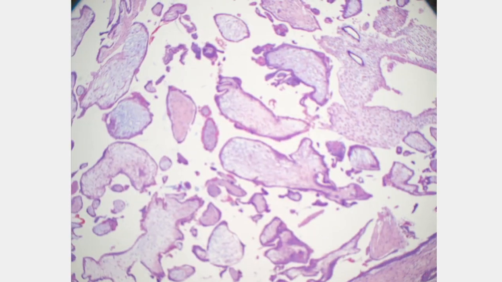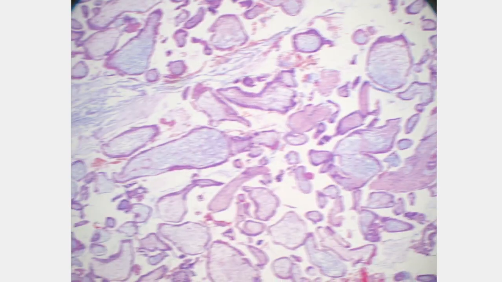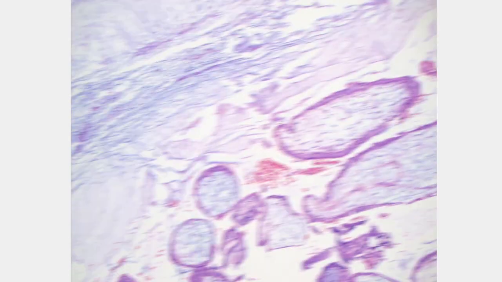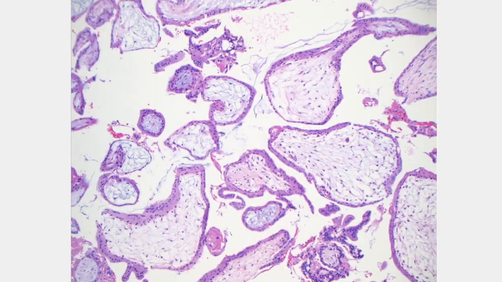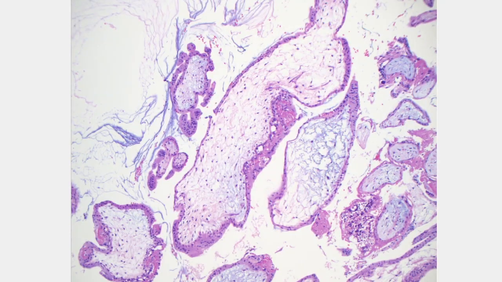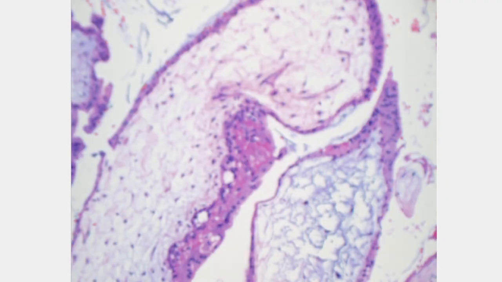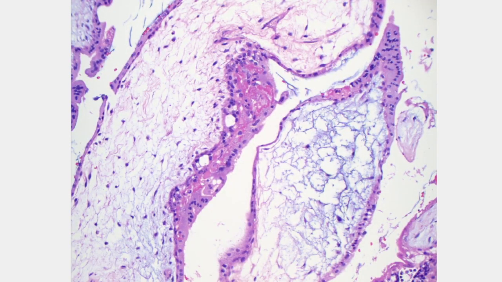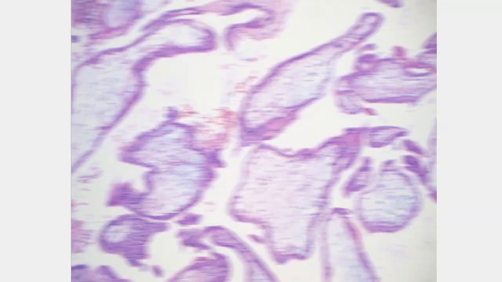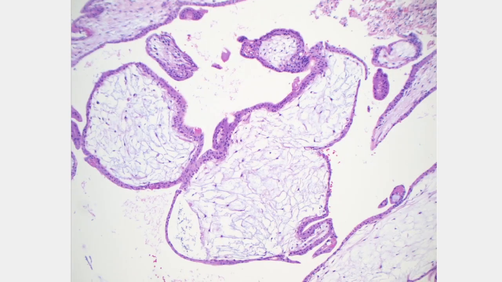Instead, the villi tend to have pretty smooth outlines, and as you can see, none of them have capillaries. So capillaries and nucleated red blood cells are absent. They're very edematous. They show this myxoid degeneration as well. Trophoblast is normal. There is no increase in trophoblast. So this is a very classic picture of an anembryonic pregnancy.